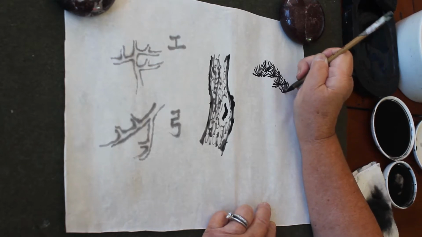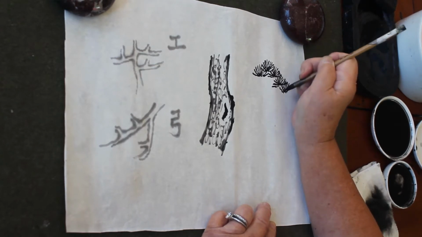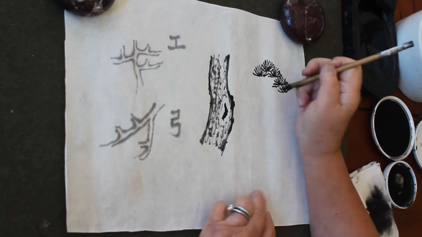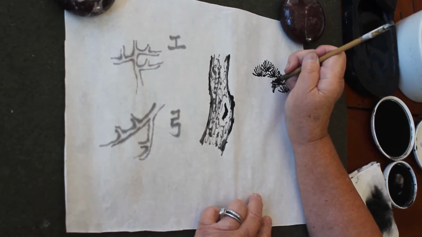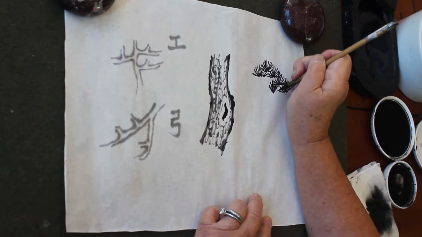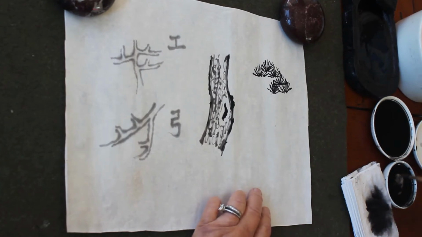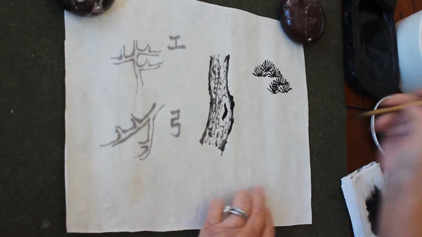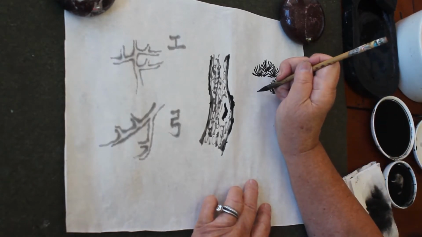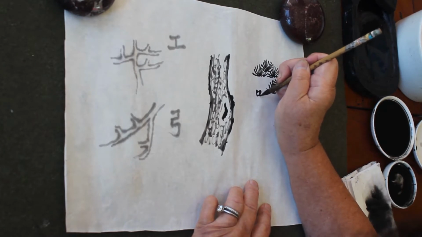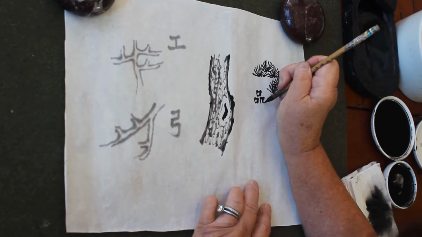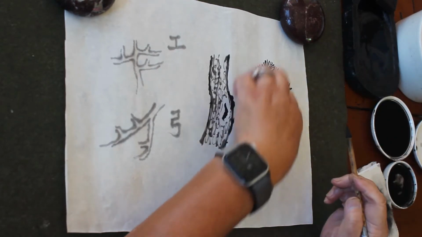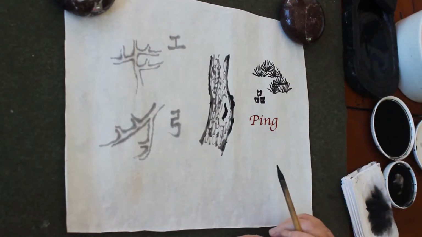Then this way you have another set of pine leaves. Just like that, just like the character, except they have to cross over each other.